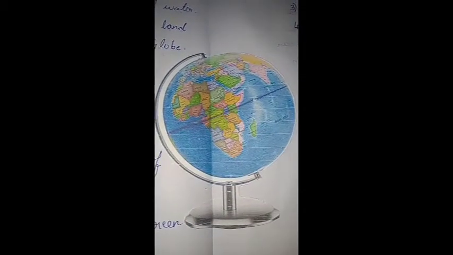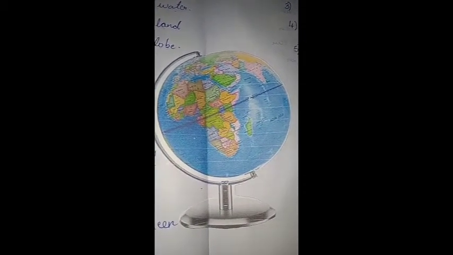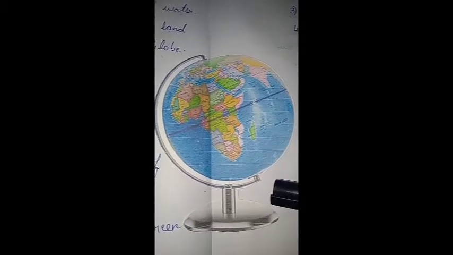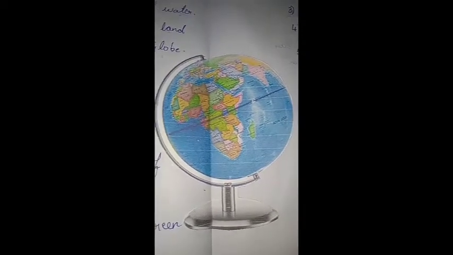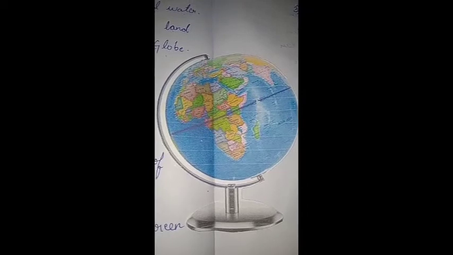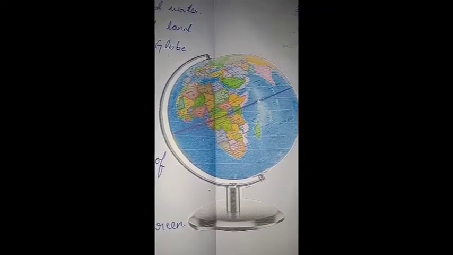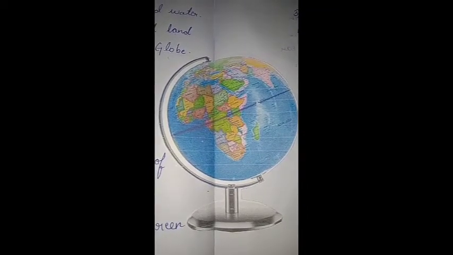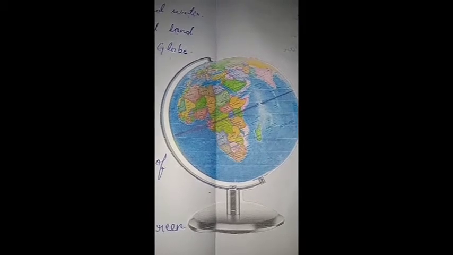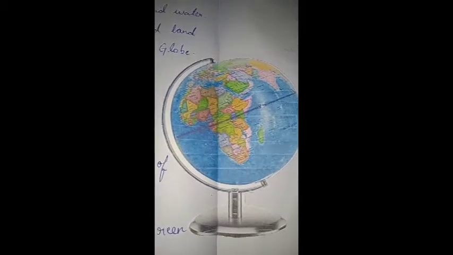The vertical lines of the globe are called longitudes, and the horizontal lines of a globe are called latitudes. So we have two sets of lines on a globe. They are named longitudes and latitudes. Now let's study about these in detail.